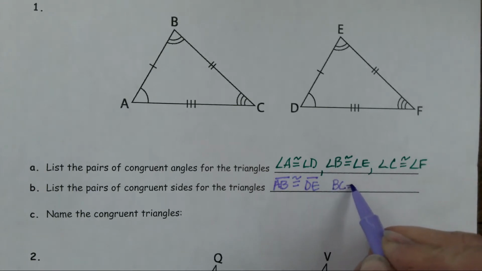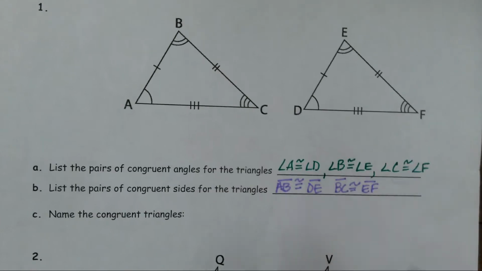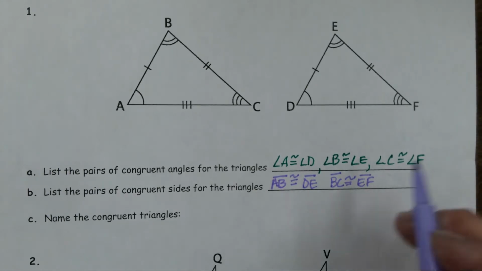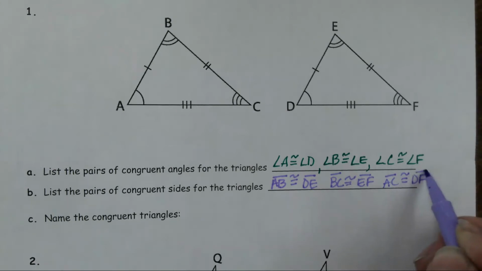BC is congruent to EF, and they're segments, so I put the line segment over the top. And then I have one last pair. The only one I didn't say yet is AC and DF. And they're segments, so cover the tops.